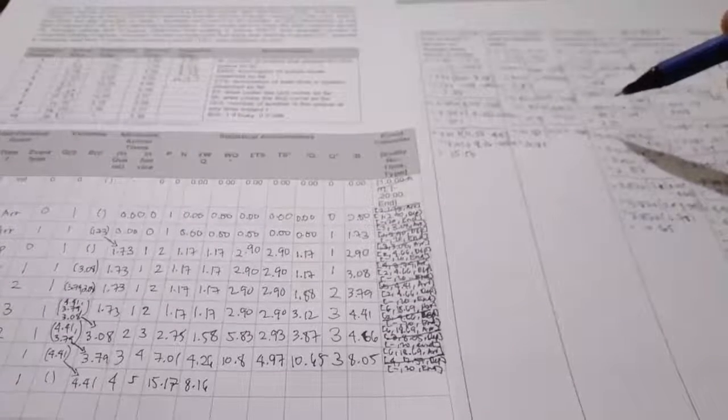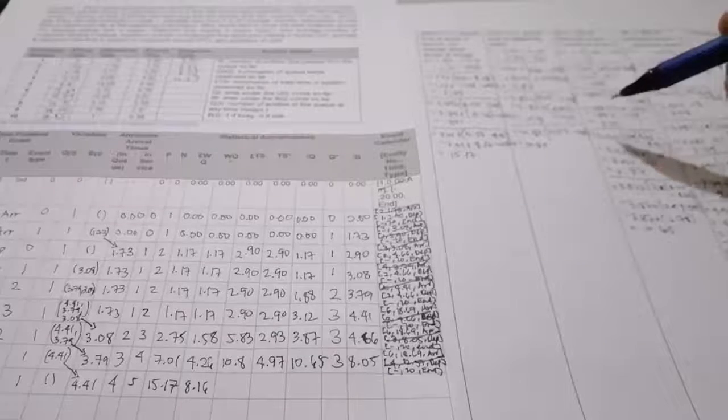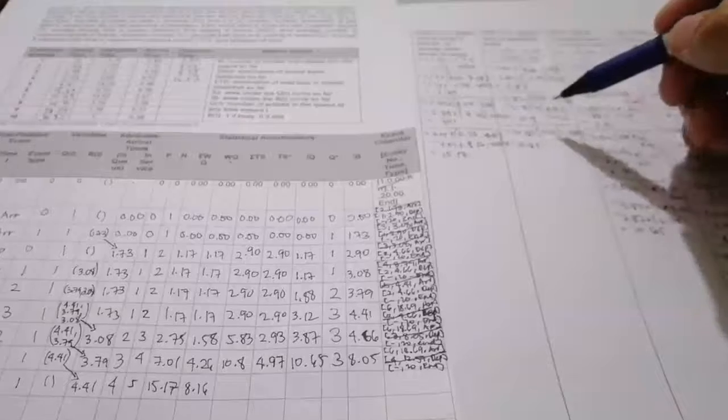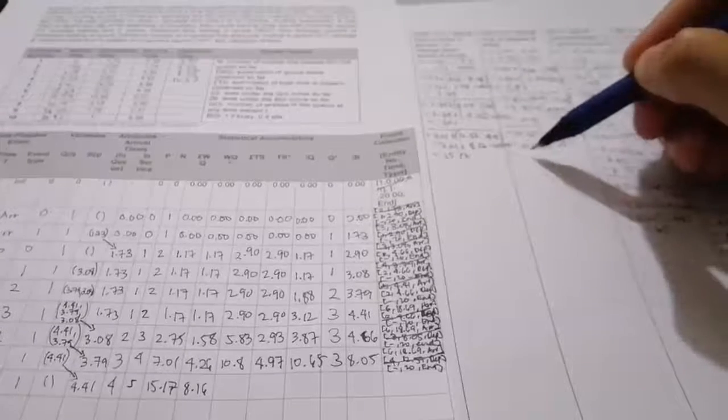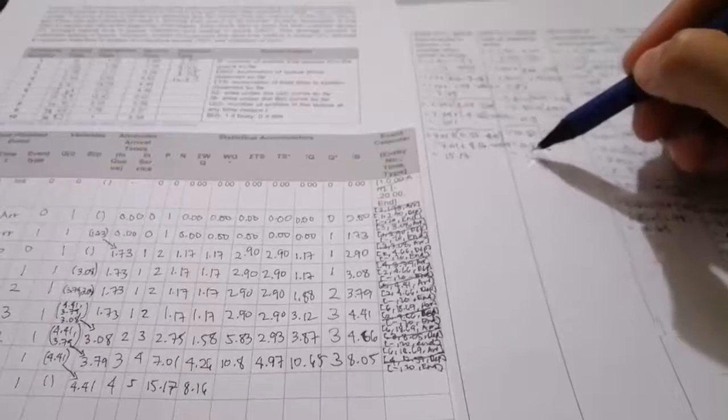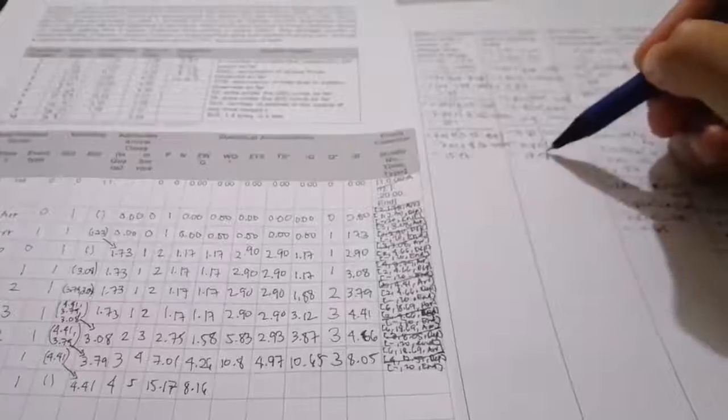Ayan. 10.8 plus, ano to? 8.78. 8.78. So, it's now 19.58. Okay.